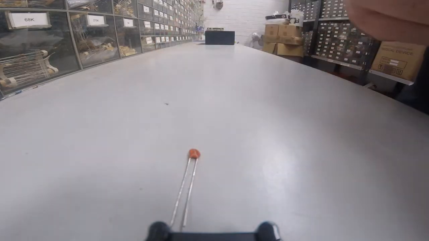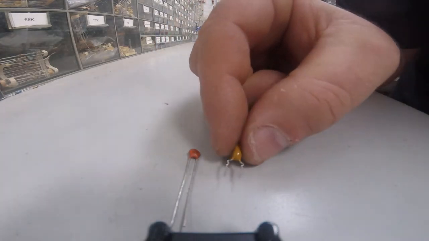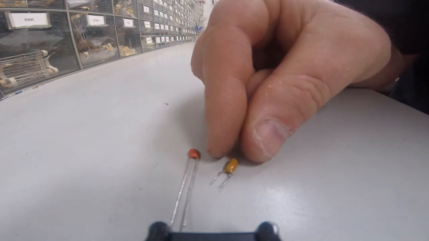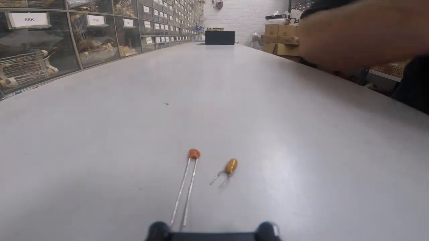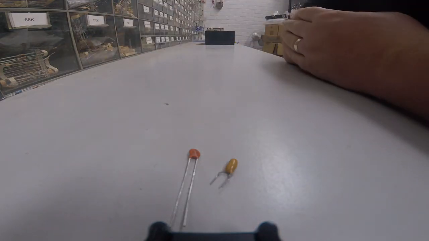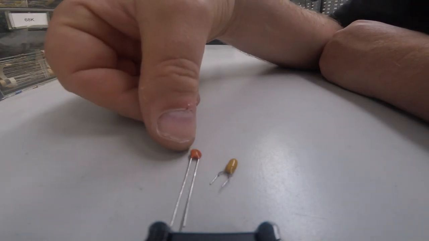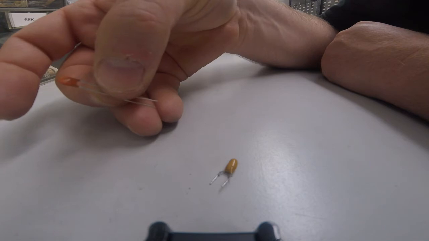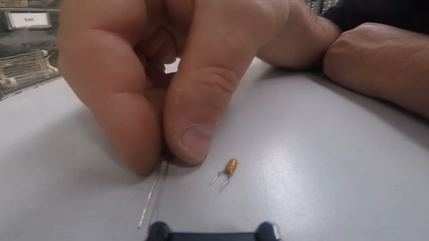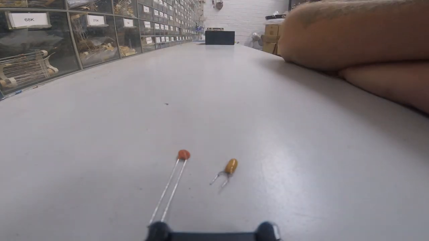Another two examples of capacitors. So the one in my hand that I'm just about to put down is a tantalum bead capacitor, and this one over here is a ceramic capacitor. Again, don't let the size fool you. It doesn't really matter. I can't see what's written on that. Nah, it's too small to read. But for certain applications you may find that some of these are better than others.